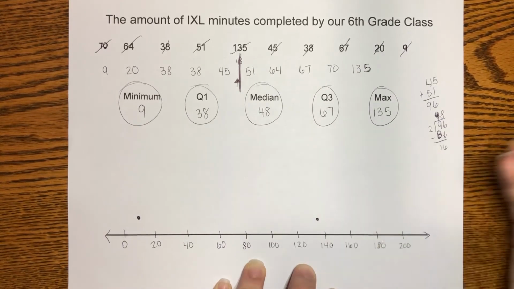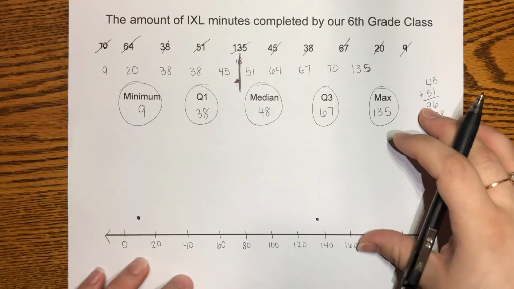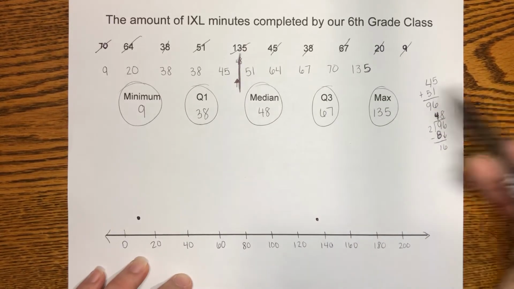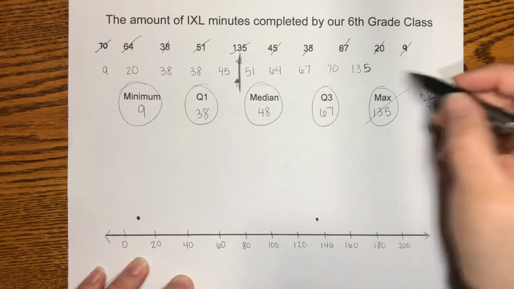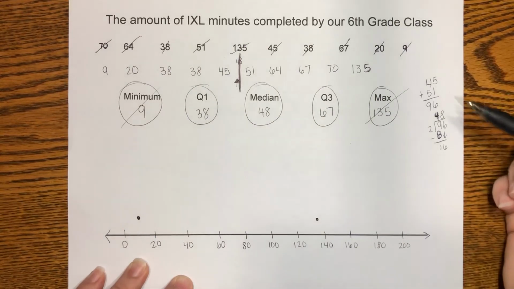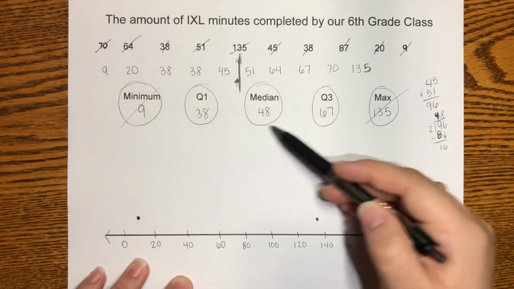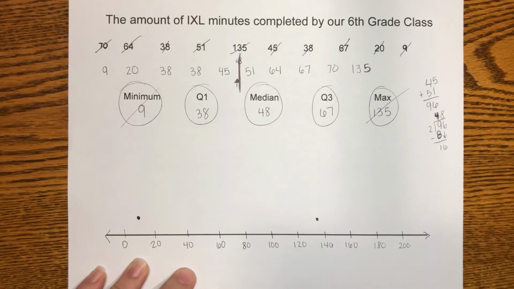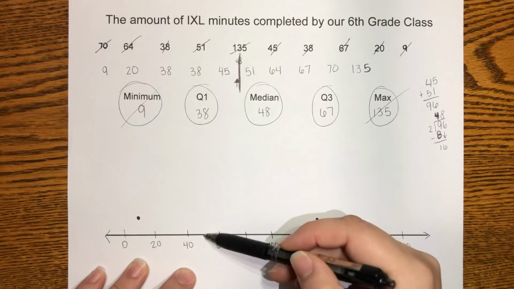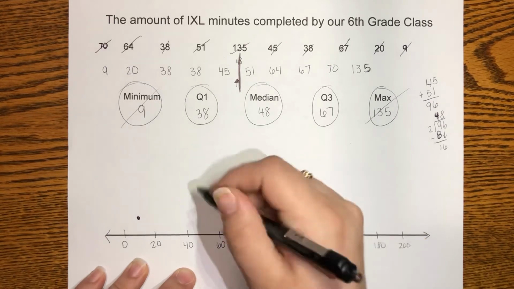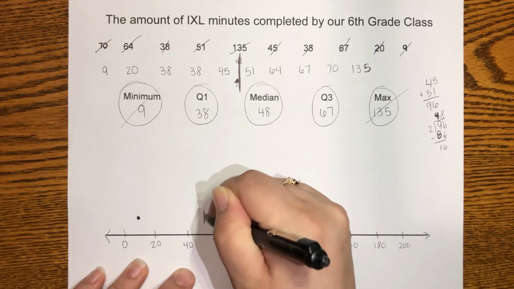If you're close, that's fine. It doesn't have to be perfect. You know that we do have human error when we're doing it on pencil and paper. So we have our minimum and maximum done. Next, we have our median, which is 48. I like to draw a line. 48 is very close to 50, so I'm assuming probably halfway between 40 and 60 is my median.